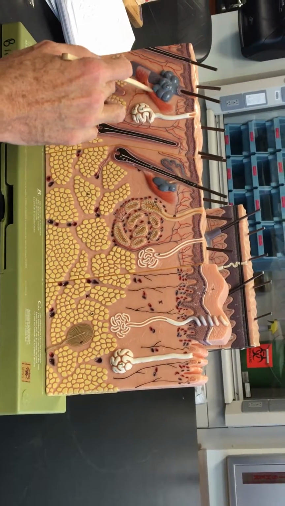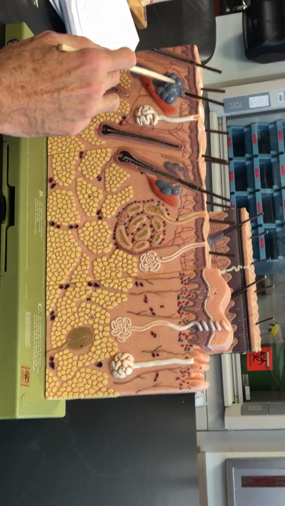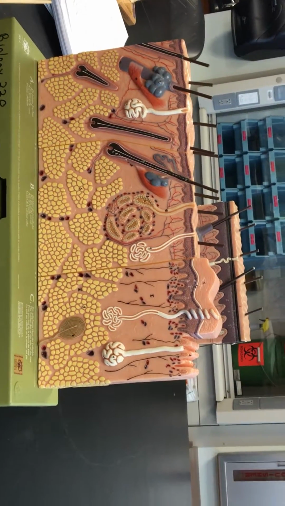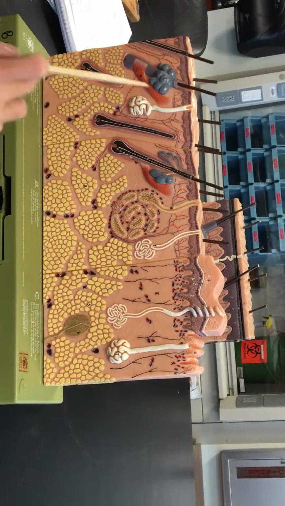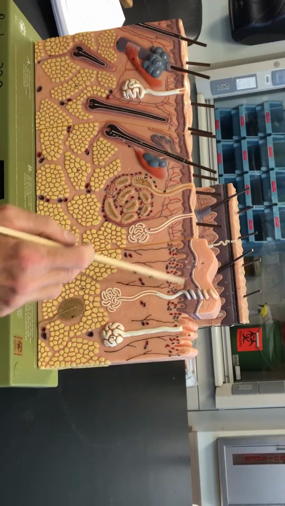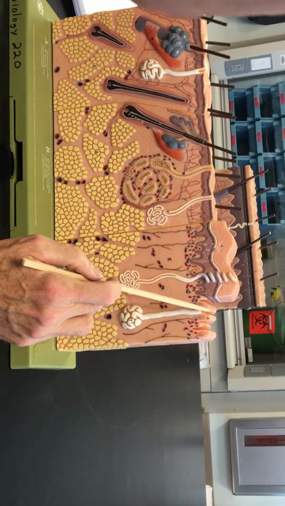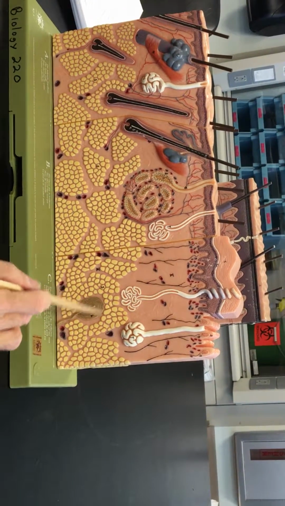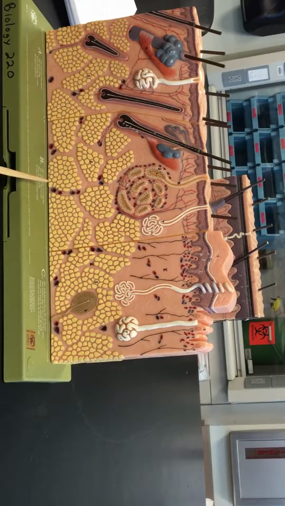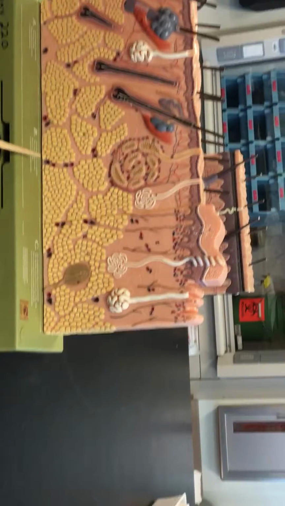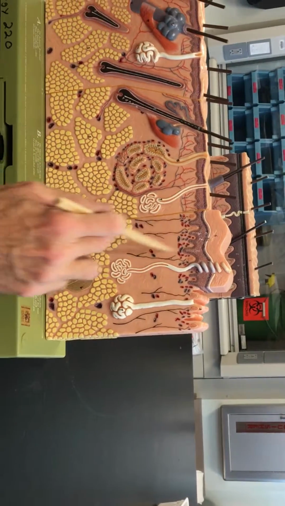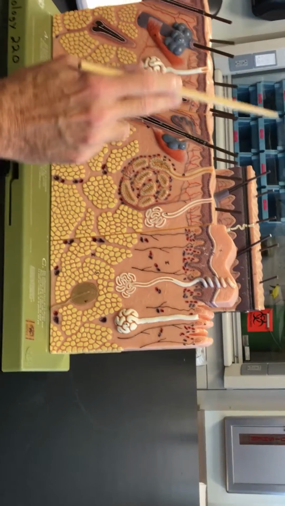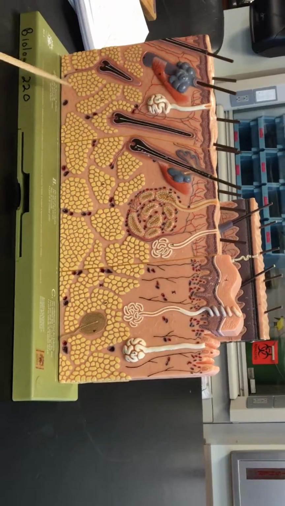Follicle, erector pili muscle, sebaceous gland, hair root, hair shaft. Let's see, what else? Here we have Meissner's corpuscles in dermal papillae. Here we have a Pacinian corpuscle down in the hypodermis. Let's see what else. All the pink is dermis, all the yellow hypodermis, and the epidermis.